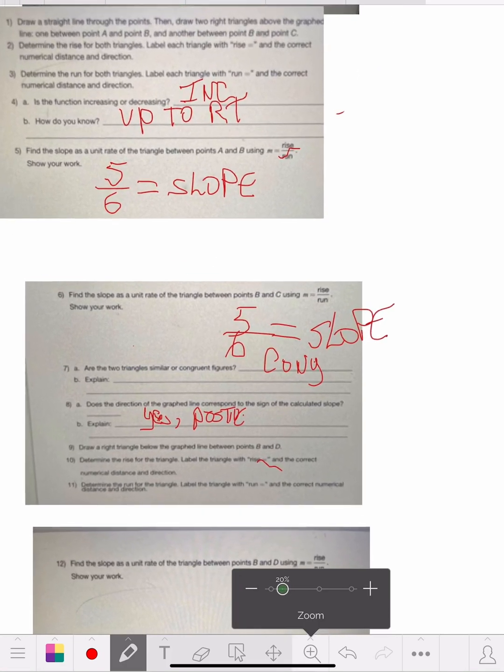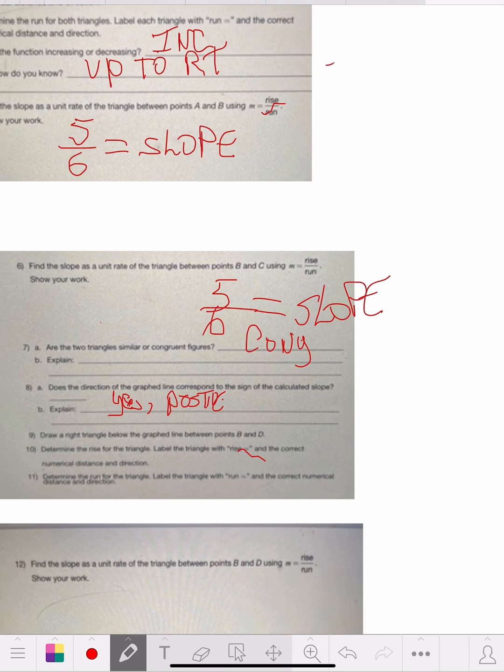So the rise over the run, let's get back to this. Now the rise over the run is going to be 10 over 12. You can reduce it. Remember that. 5 over 6. Hey, I think we got the same thing. This is the same thing.